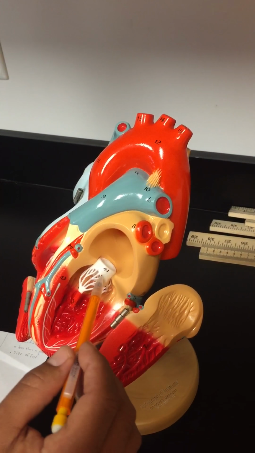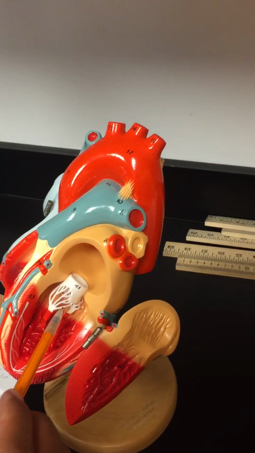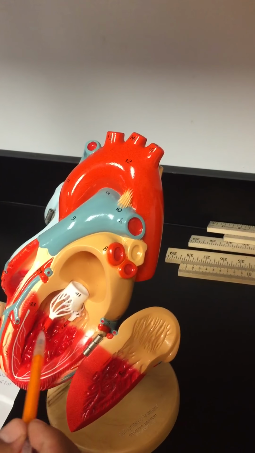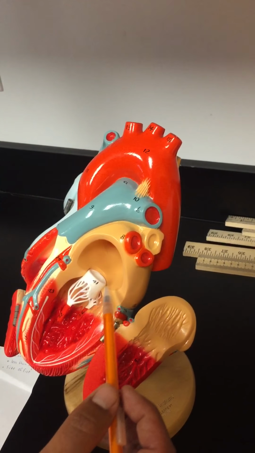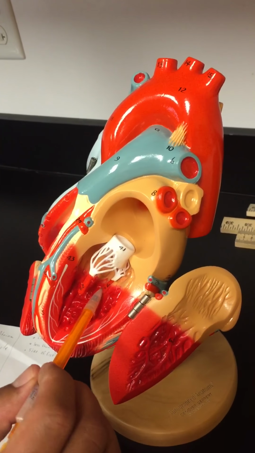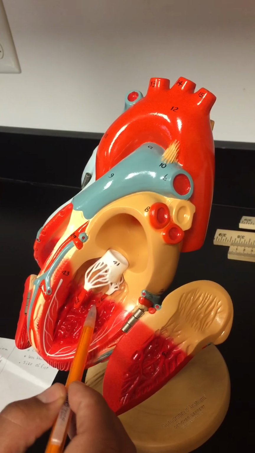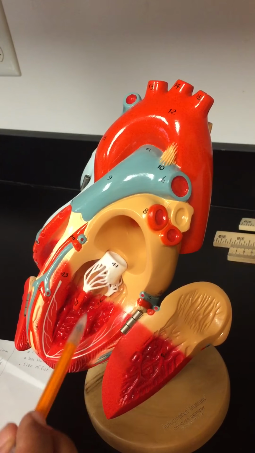Again, the valves, also referred to as the atrioventricular valves, AV valves, consist of papillary muscles. Since this is the left side, it's the bicuspid valve. You have two papillary muscles, and you have the chordae tendineae that connect the muscles and make that valve right there.